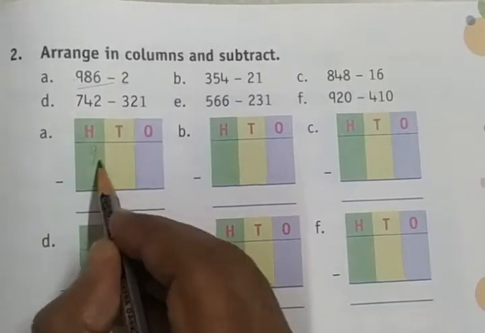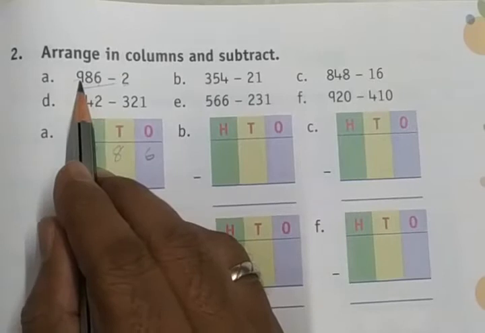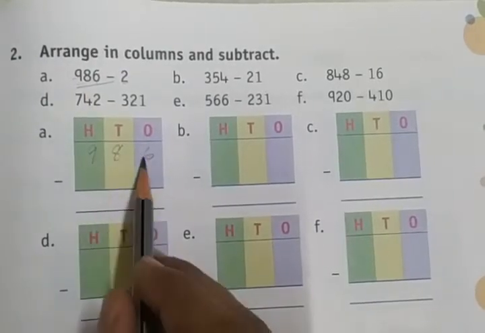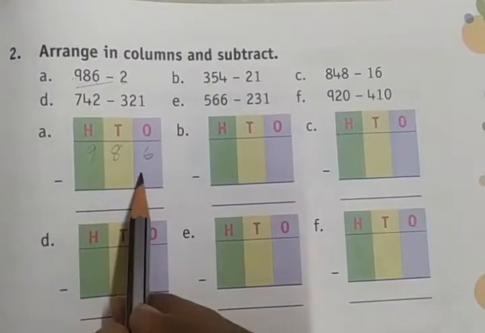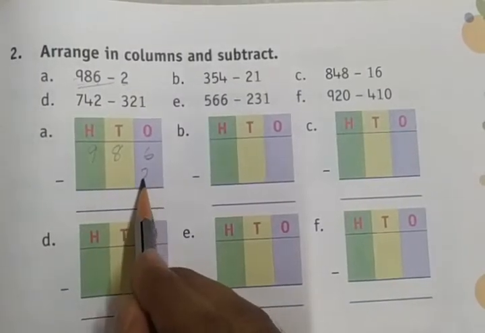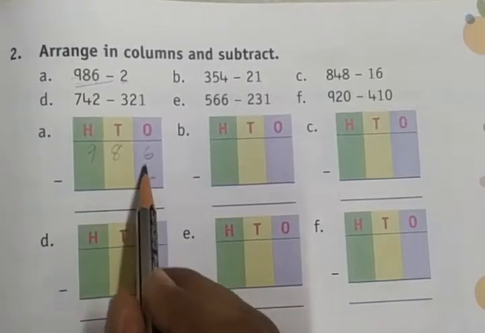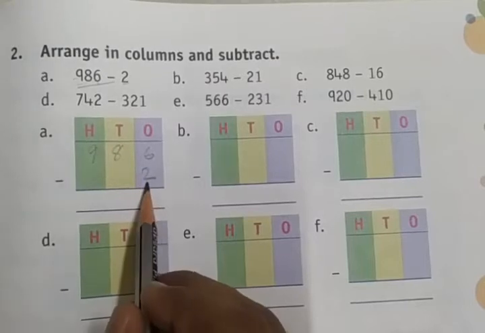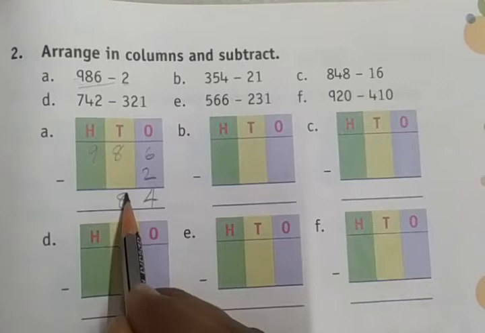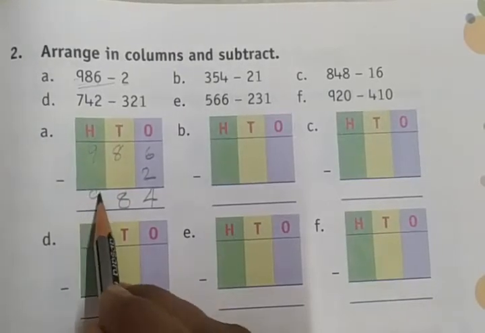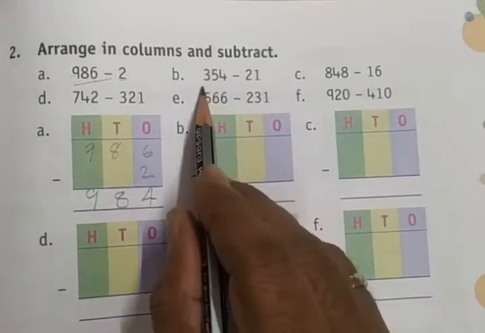For 986, we need to start with the ones, tens, hundreds. Here the number 2 is one digit, so where do we have to write it? Here, here, or here? We need to write it in the ones place. So 986 minus 2: 6 minus 2 is 4. Below 8 there is no number, so 8 itself. Below 9 no number, so 9 itself. That's it. Now let's go for arranging the next one.